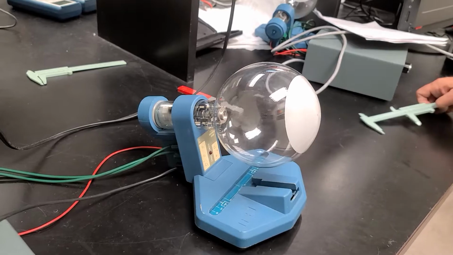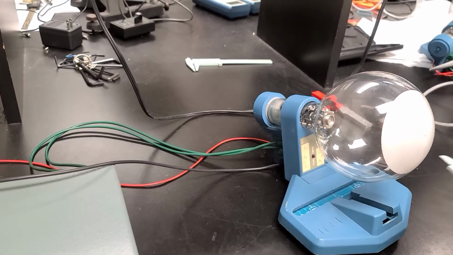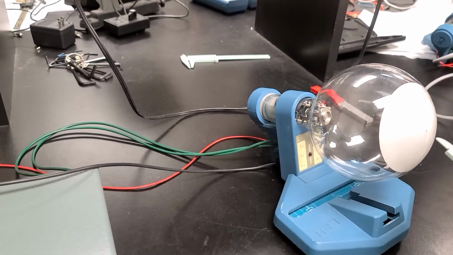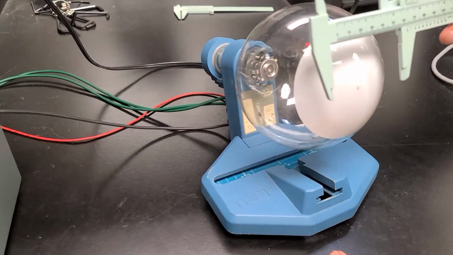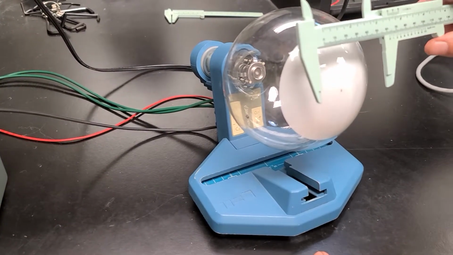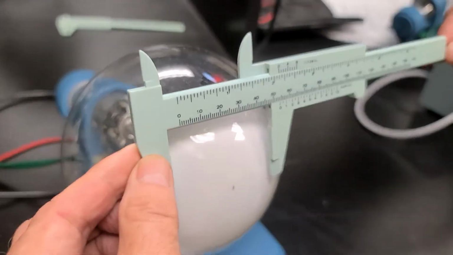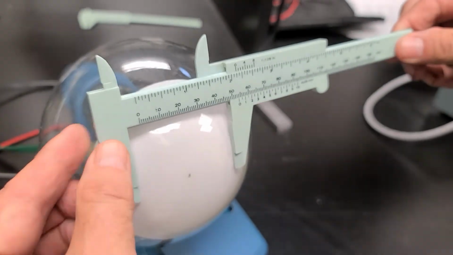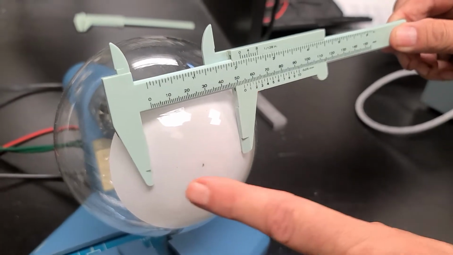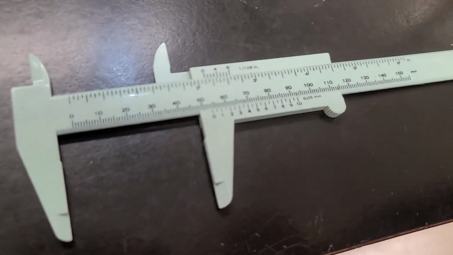And what we'll do is, as we adjust the voltage here, the diameter of these circles will change, and I'll measure the diameters with this caliper. You need to be able to read it on both the main scale and the vernier scale. Make sure when you take the measurement. So we'll take a measurement like this, and then I'll place it down here, and you look at the vernier scale.